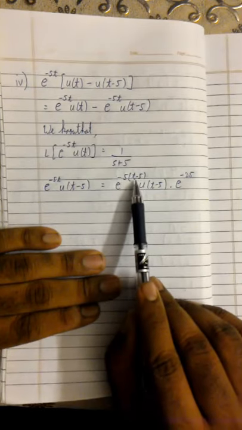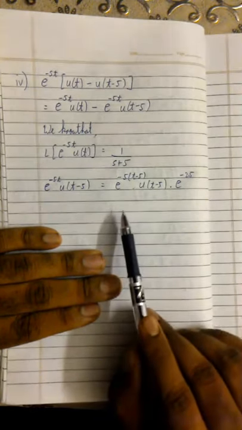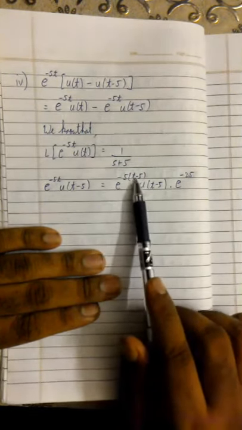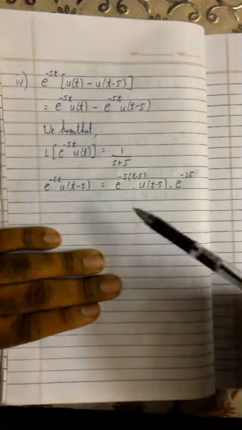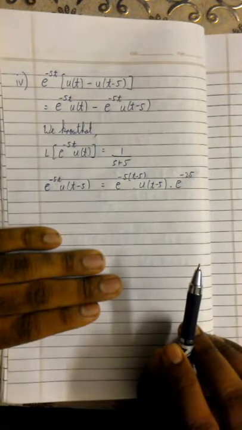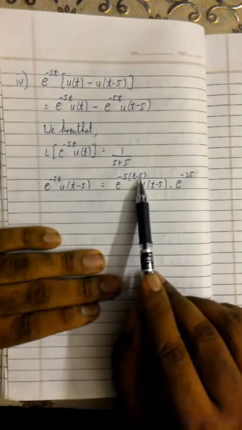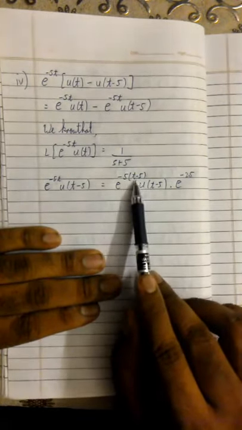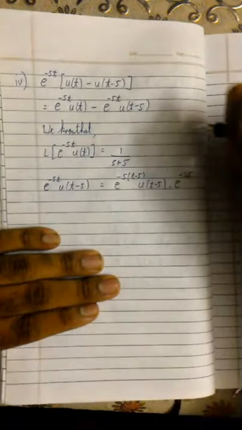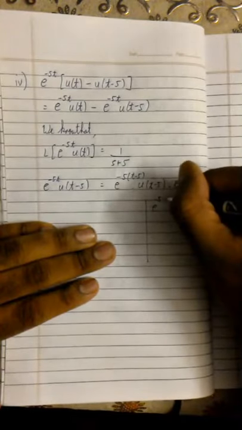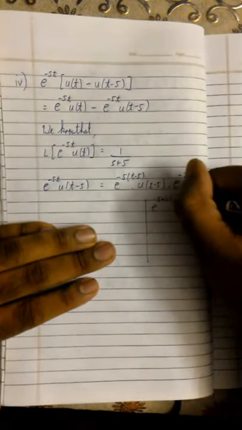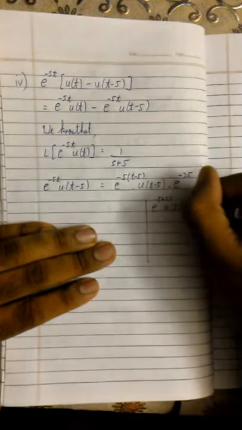The reason I made this expression is because I want to introduce t minus 5 in the power also. The t must not be alone. It should have a t minus 5 term anywhere. Then only I can apply my time shifting theorem. So this is nothing but e raised to minus 5t plus 25 into u of t minus 5.